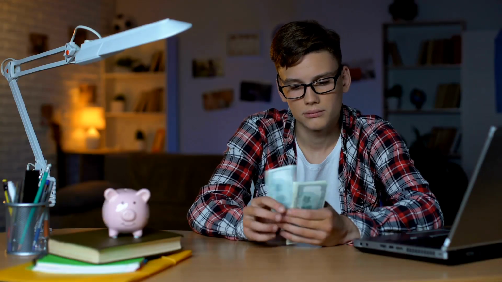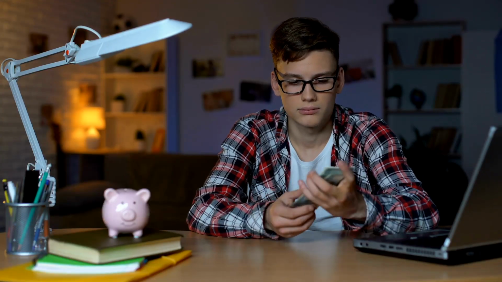Imagine you've got a limited amount of pocket money. You want a new pair of shoes, a cool backpack, and maybe a snack after school. But you can't have everything at once, right? The scale of preference helps you make smart choices.